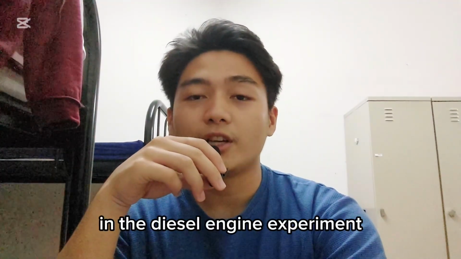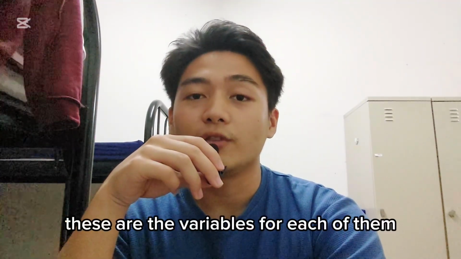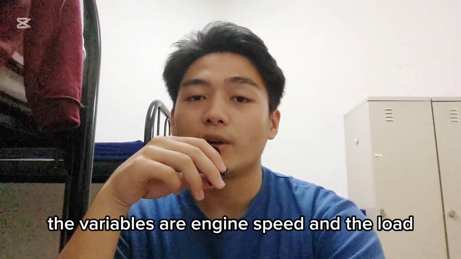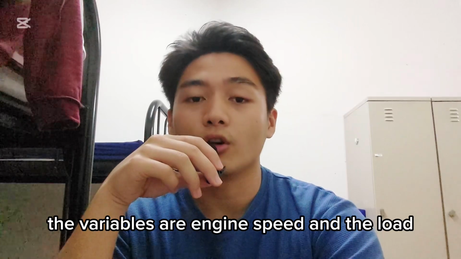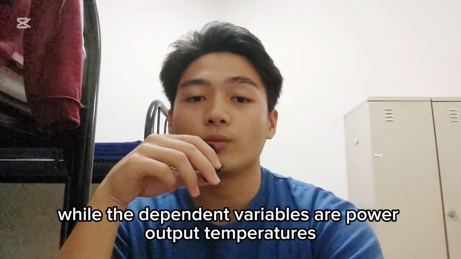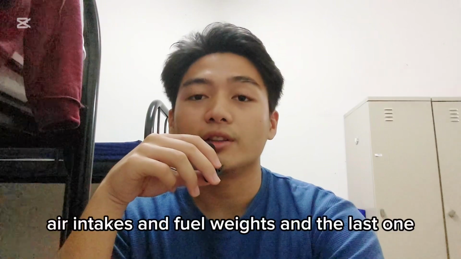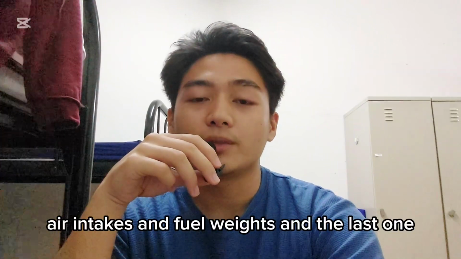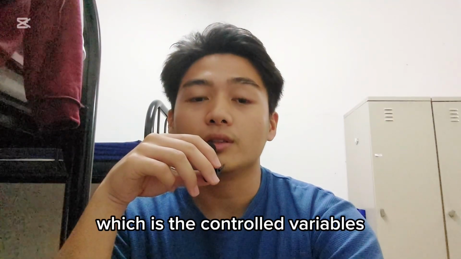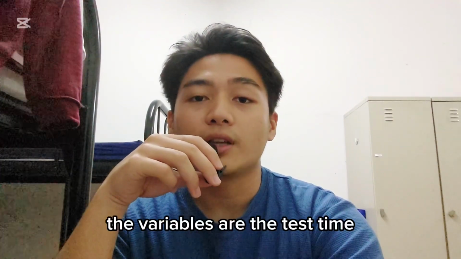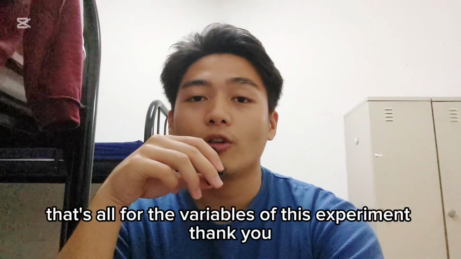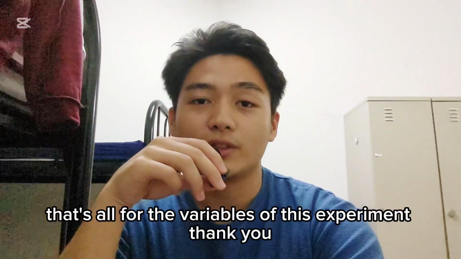In the diesel engine experiment, these are the variables for each of them. For the independent variables, the variables are engine speed and the load, while the dependent variables are power output, temperatures, air intakes, and fuel weights. And the last one, which is the controlled variables, the variables are the test time, engine specs, and the fuel type. That's all for the variables of this experiment.